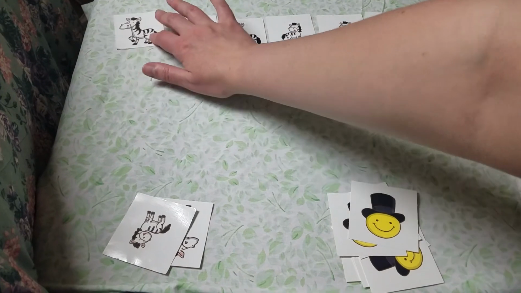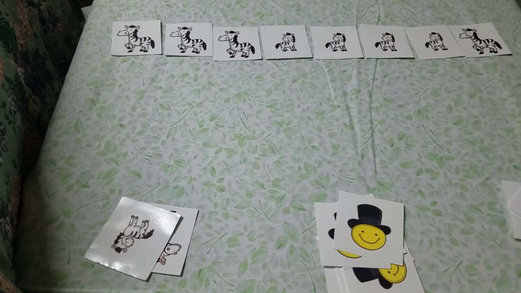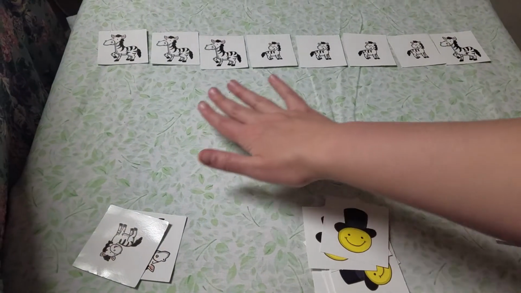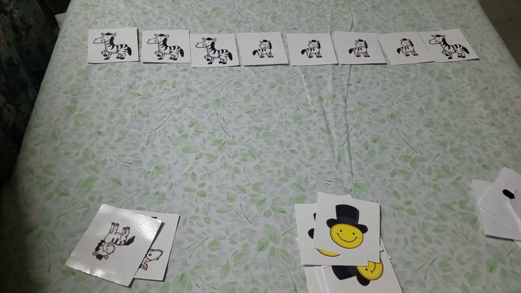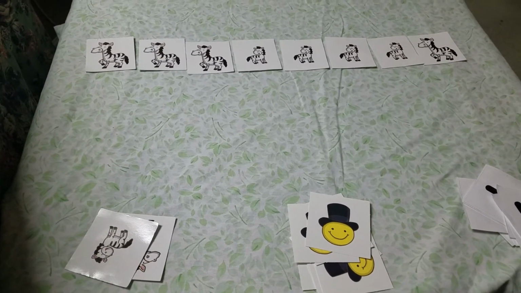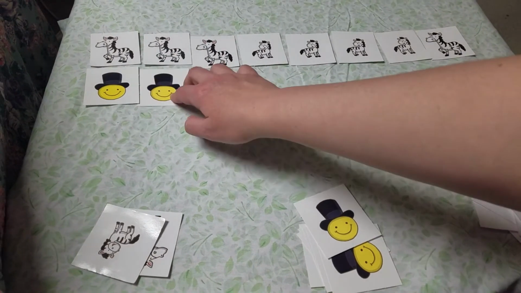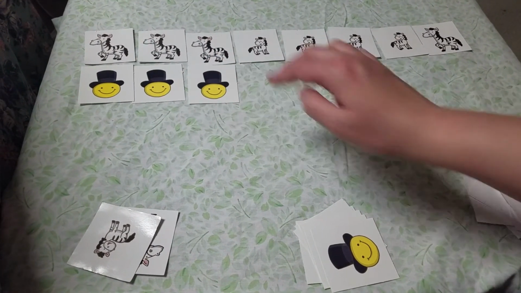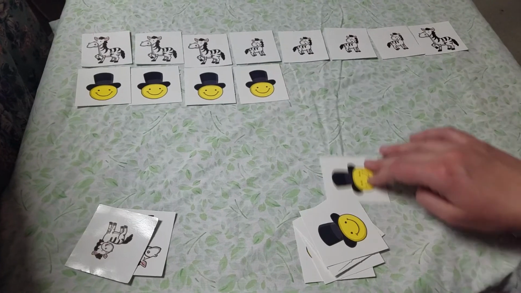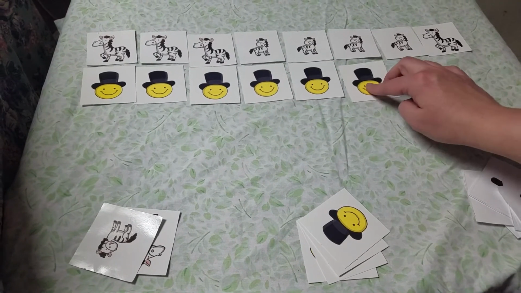Wow, that's a lot of zebras. We have 8 zebras, so make sure you have 8 zebras lined up. And we're going to have 6 smiley faces. So let's put 6 right underneath. 1, 2, 3, 4, 5, 6.